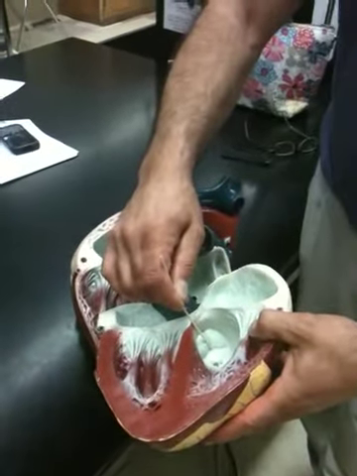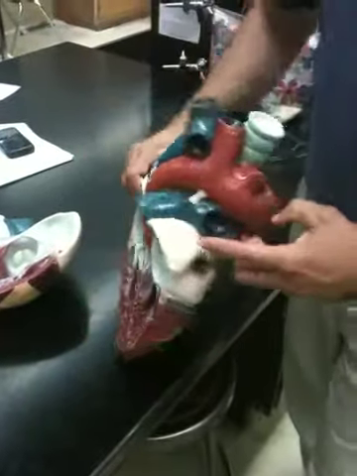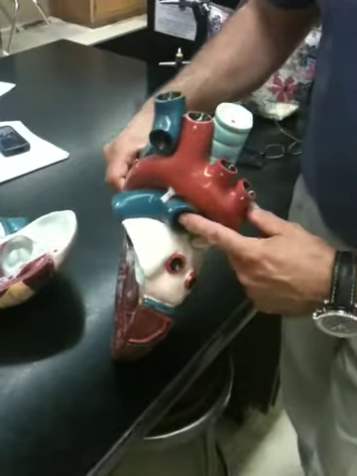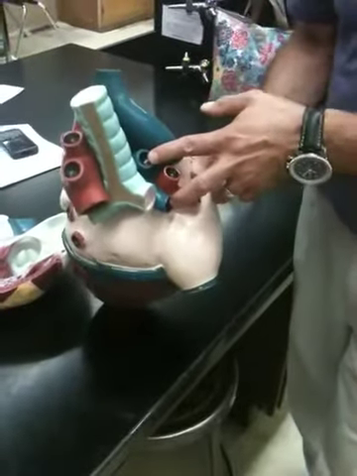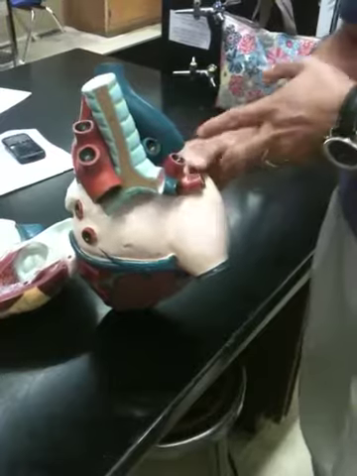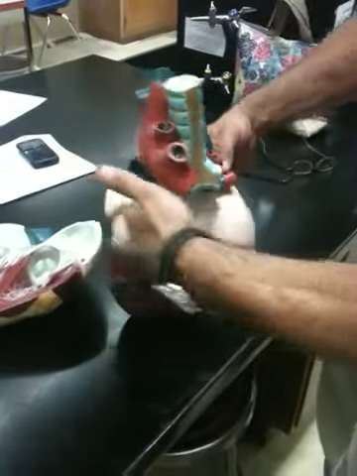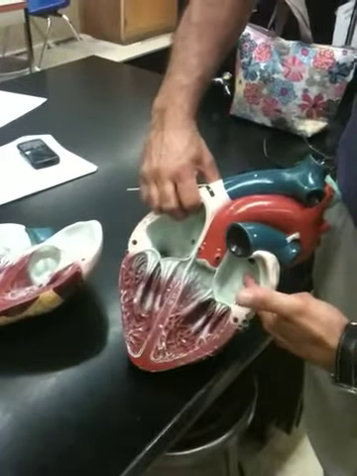pulmonary semilunar valve. Blood travels into the pulmonary trunk and then into the left pulmonary artery, and the right pulmonary arteries, I'm looking at it from behind, goes into the lungs and returns by way of the right pulmonary veins, left pulmonary veins, into the left atrium.